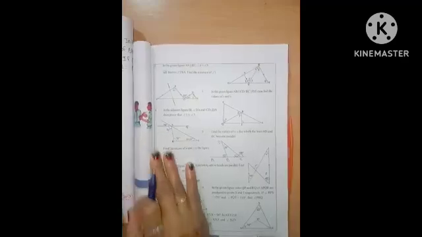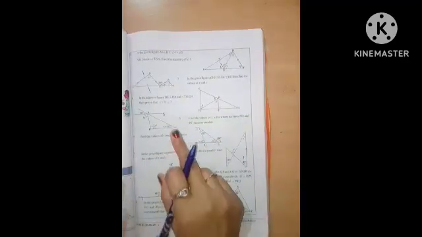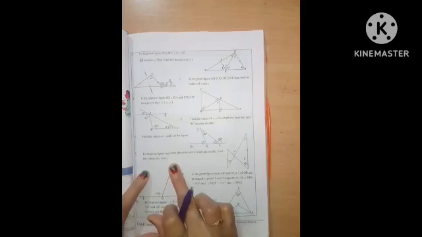Very simple, this problem's solution. What's the final answer? 70 degrees and 40 degrees only. This problem's solution is over, and next we'll move on to the next question.